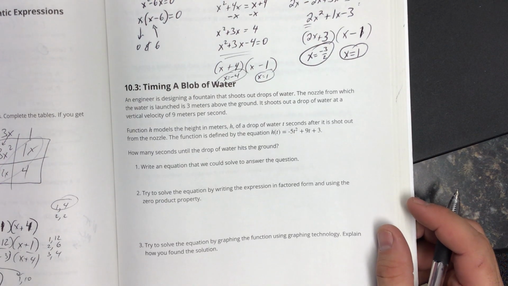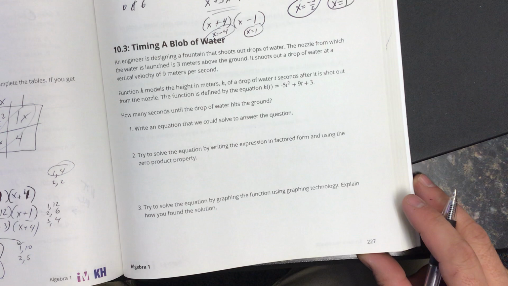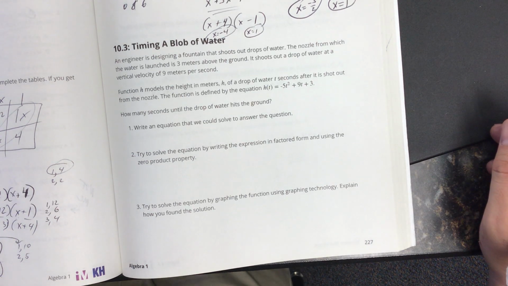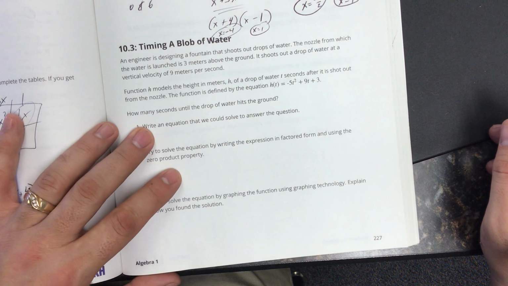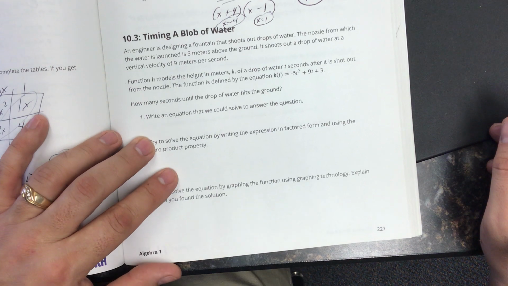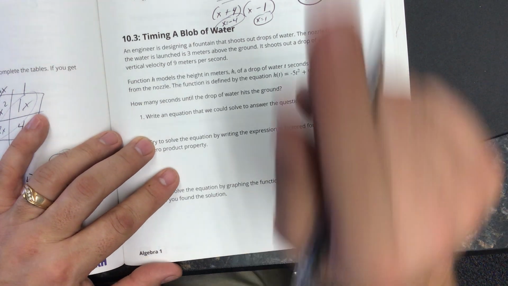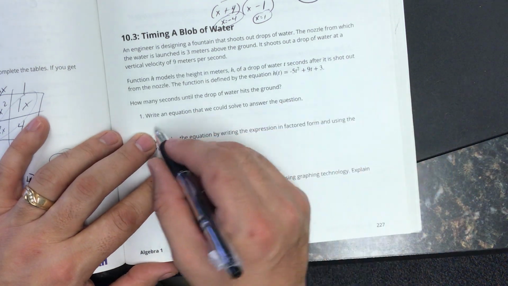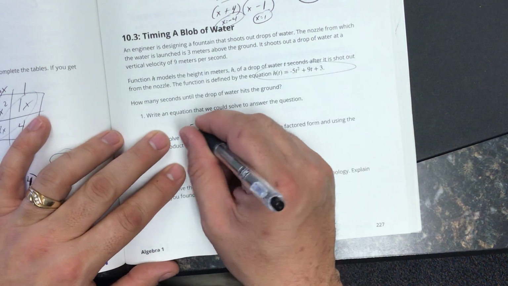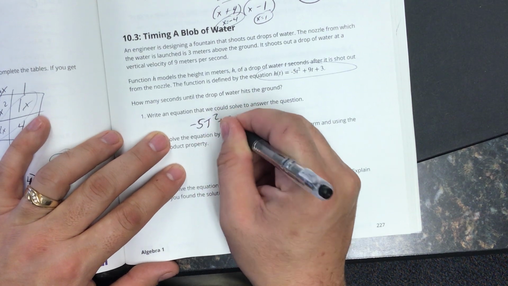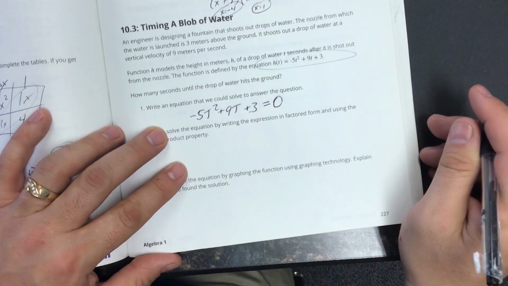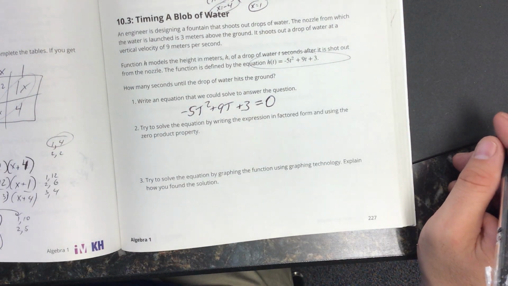Okay, question number 3. An engineer is designing a fountain that shoots out drops of water. Nozzle of water is launched 3 meters above the ground, shoots out water, so on. How many seconds until the drop of water hits the ground? So you're shooting out of a water fountain. How long until it hits the ground? It says, write an equation. Well, here's the equation. And if I want to know when it hits the ground, it's got to equal 0. My height is 0.